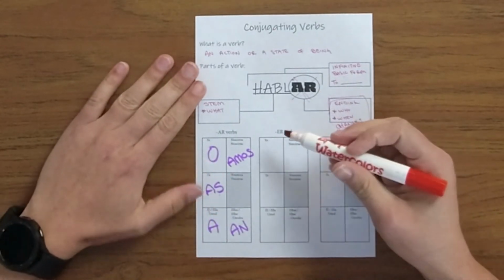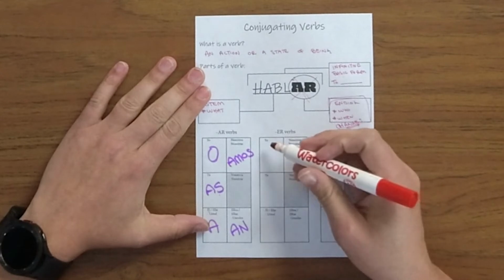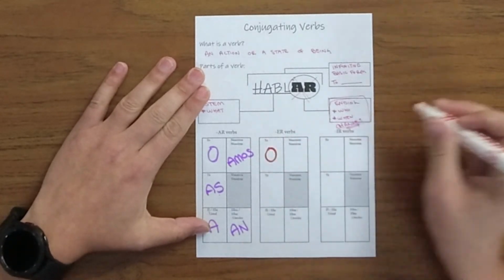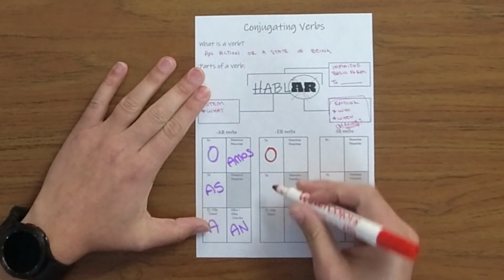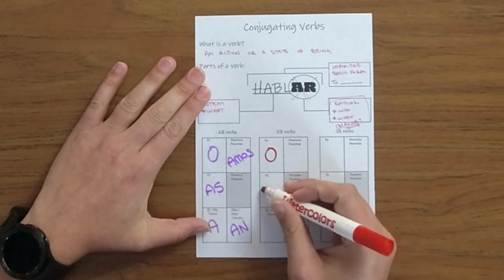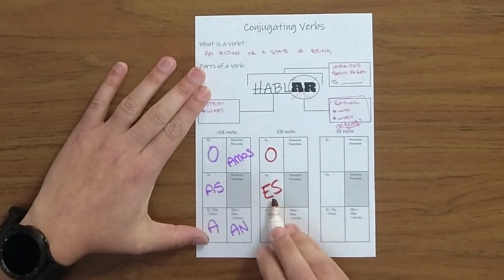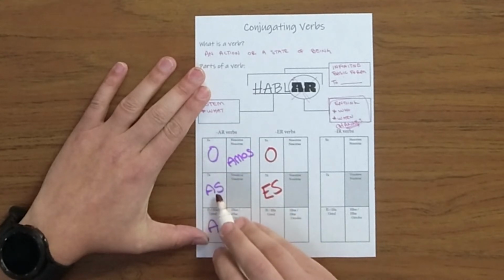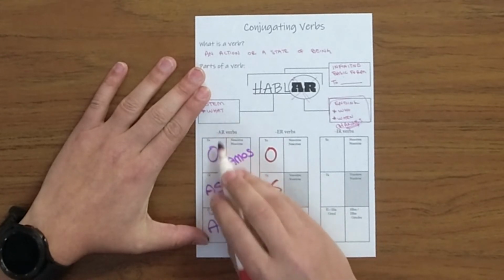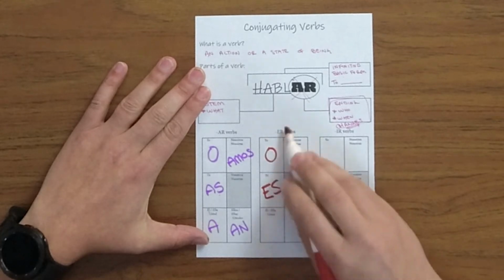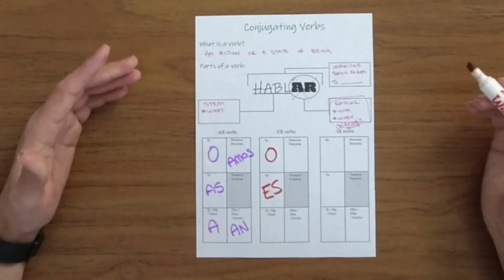So let's take a look at the ER chart right here. So yo is still going to be o. Tú changes from as to es. So now we're getting rid of the A and we're switching over to E, which makes sense because A goes with AR and E goes with ER. Pretty straightforward.